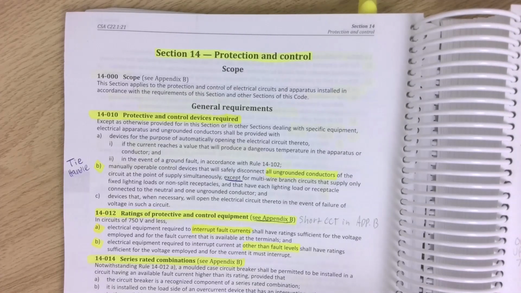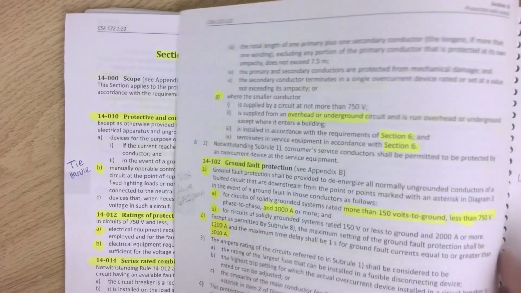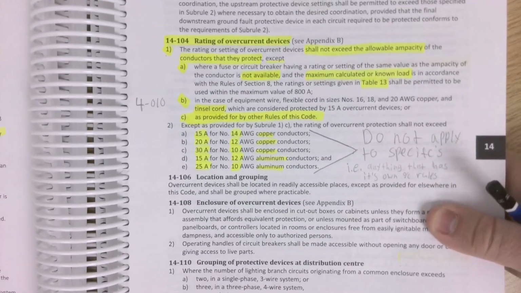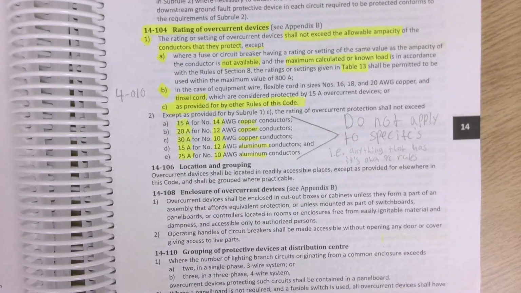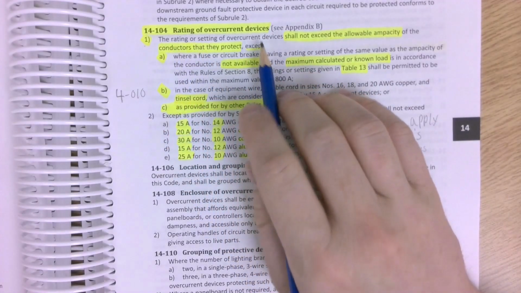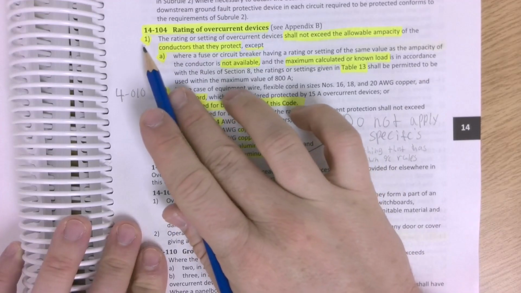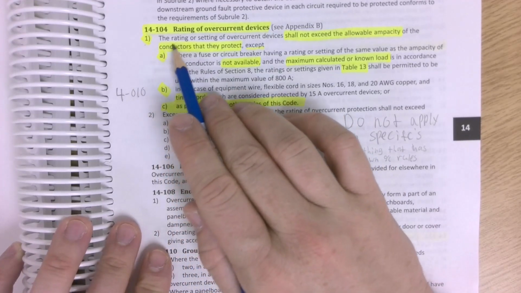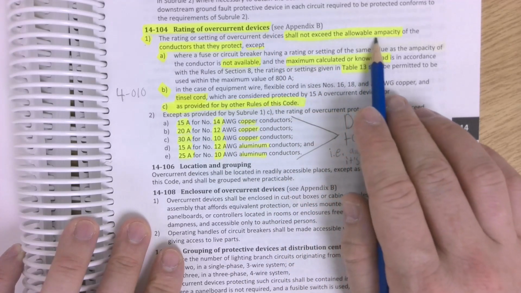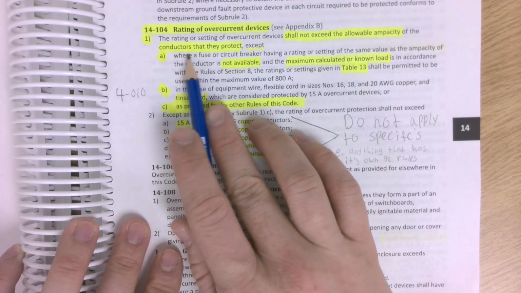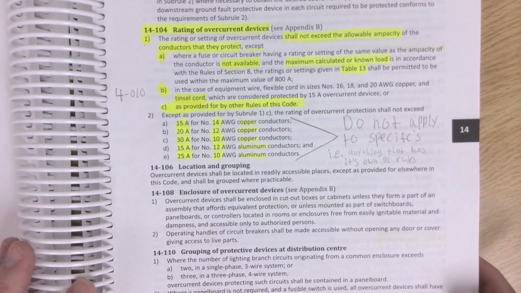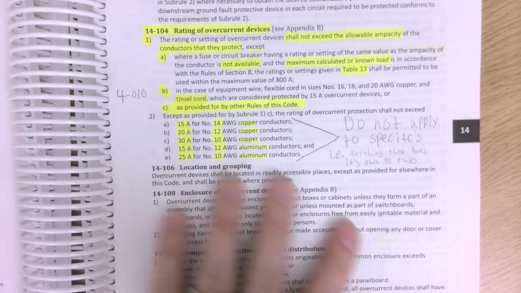And under section 14, we have 14.104. There's other stuff too, but for our purposes today, we're going to look at 14.104, rating of overcurrent devices. And subrule 1 tells me that the rating or setting of overcurrent devices shall not exceed the allowable ampacity of the conductors that they protect. So we size our overcurrent to protect the wire, and it can't exceed the allowable ampacity of the conductors.